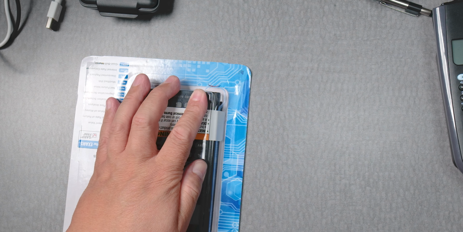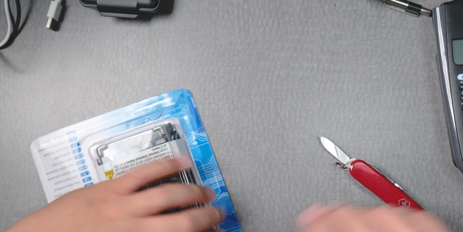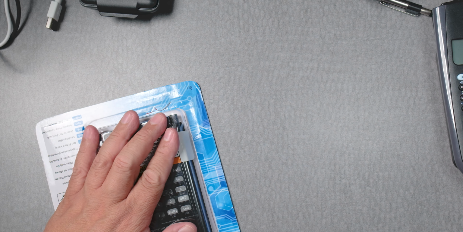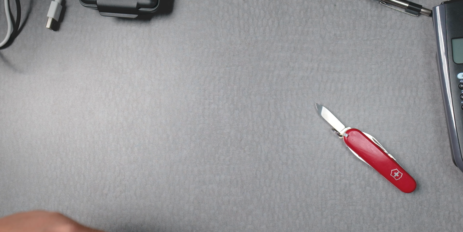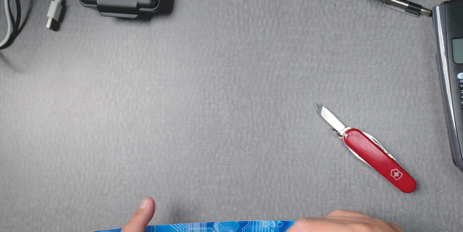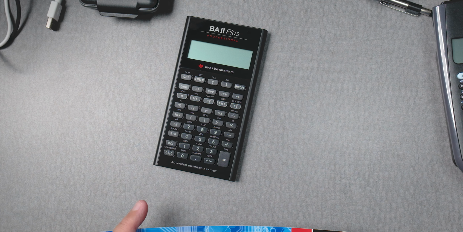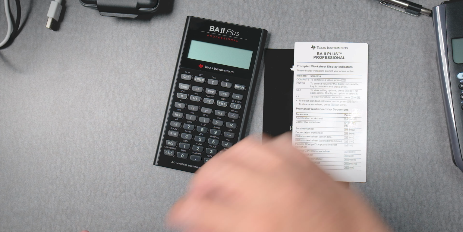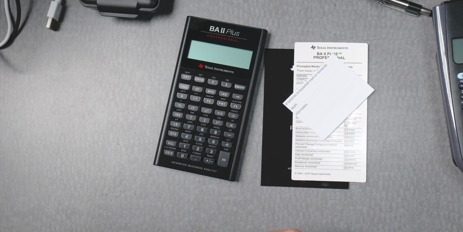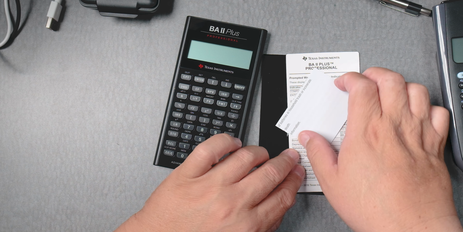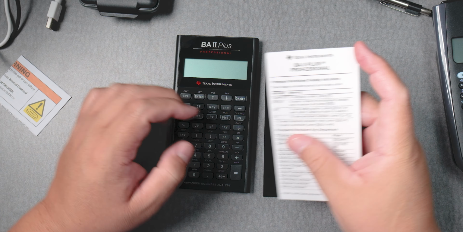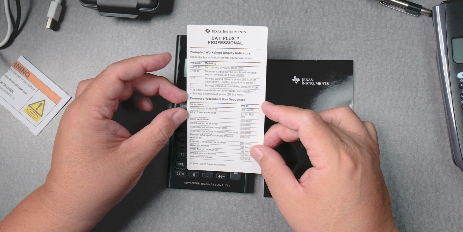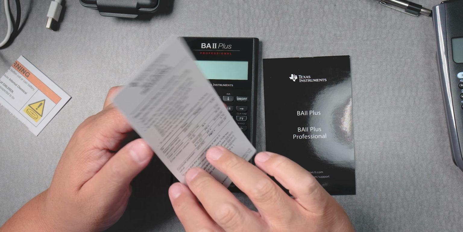Okay. We're almost there. Don't want to scratch the calculator. There we go. Wow, feels different. Old school type. Nice. Okay, we'll put this over here. What do we got? It tells you to be careful not to choke on the battery. Oh, nice little card. It gives you all the functions.